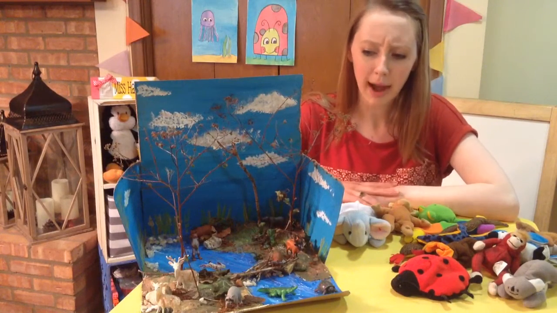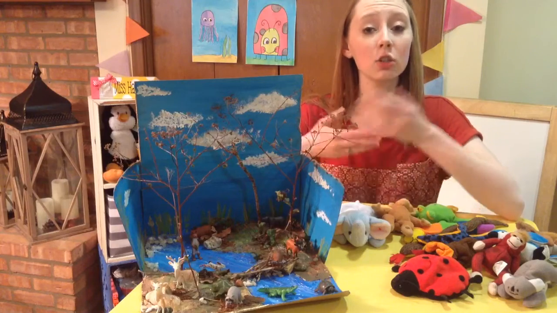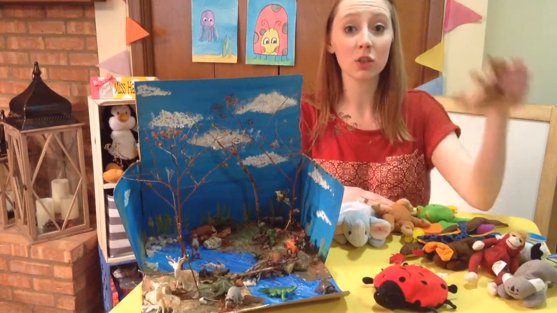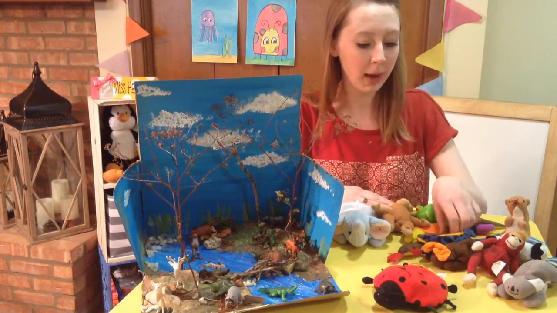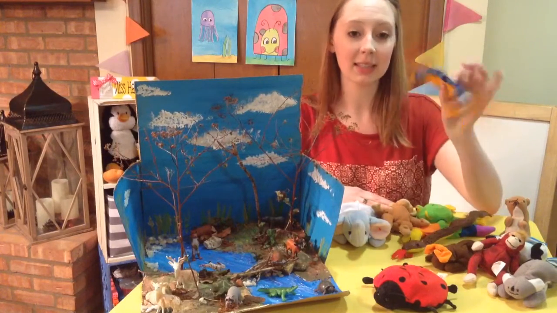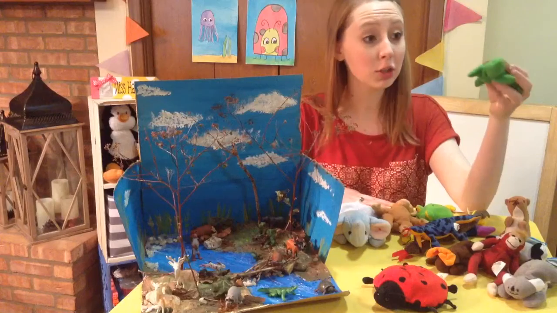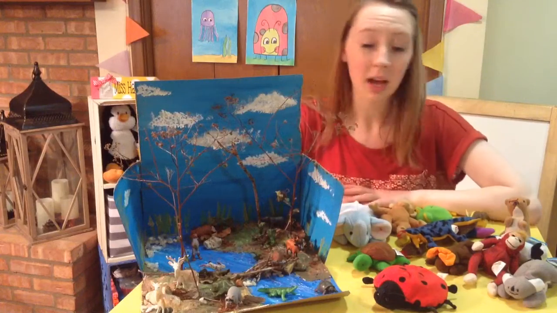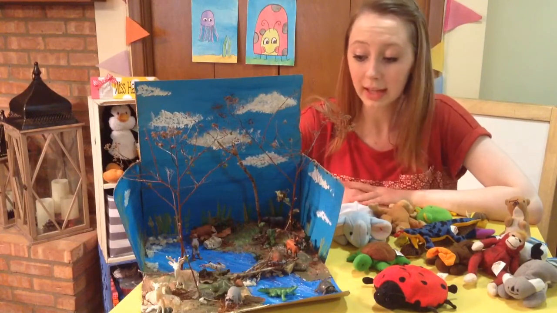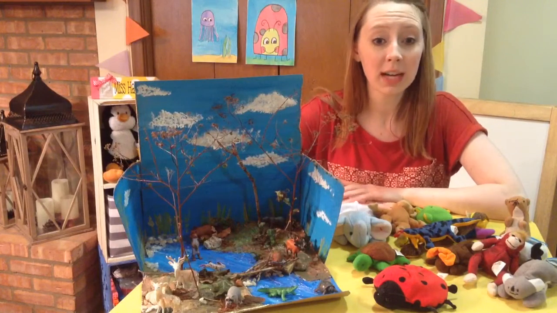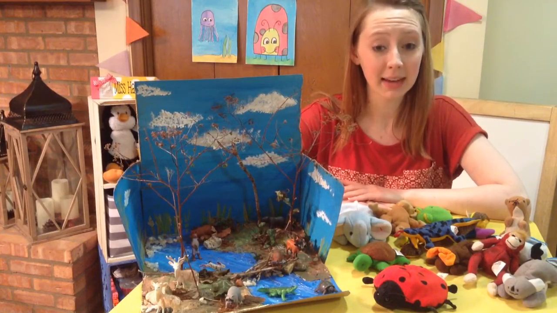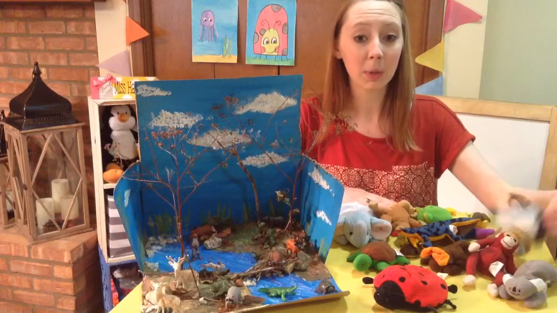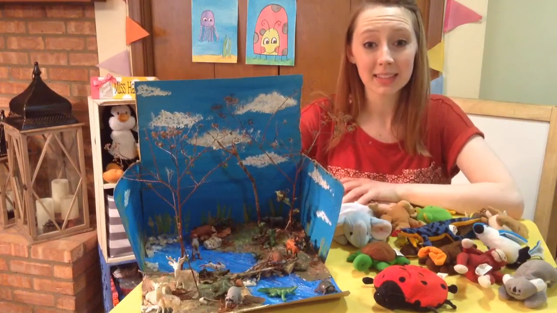Now, if you were to look at the ground of a forest habitat, you're going to see so many living things. You might see bugs, you might see squirrels and chipmunks running around, you might see snakes, lizards, frogs or turtles, you might see raccoons, deer, rabbits, other small animals. You might see bigger animals too, like a bear or a beaver. Those are all different kinds of animals that you might see in a forest habitat. But then it's not just on the ground that you're going to be looking. You might even look up into the trees and you might see birds, owls, and bats as well.